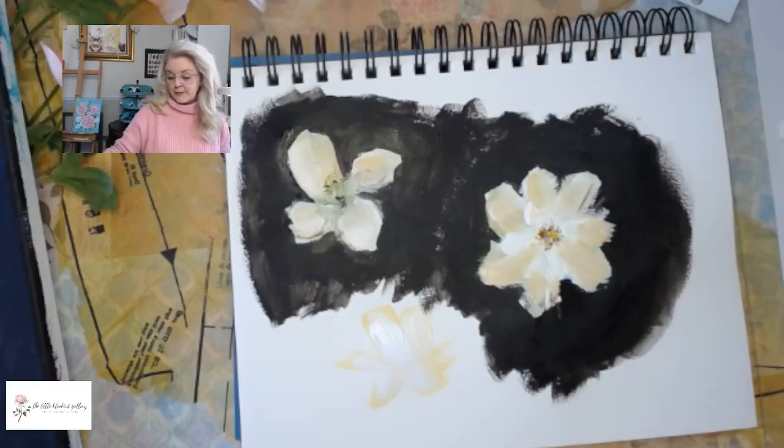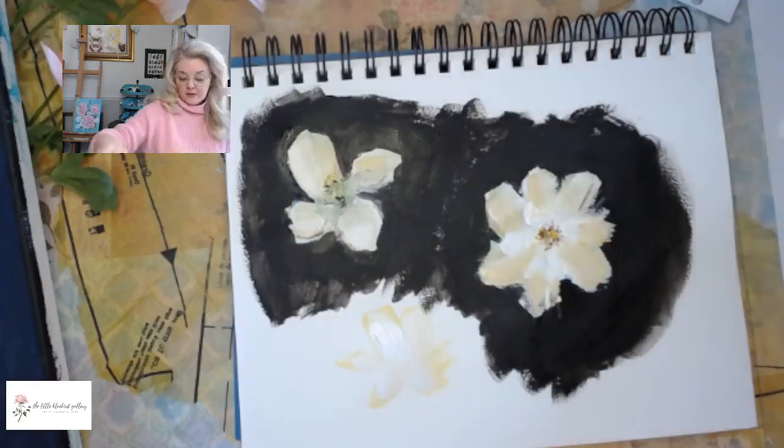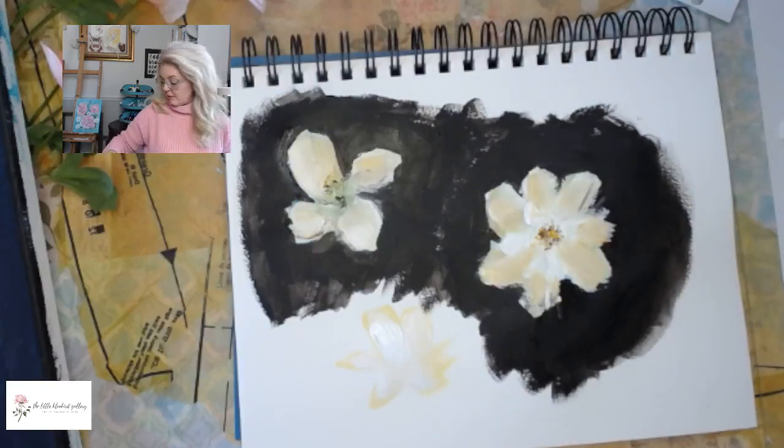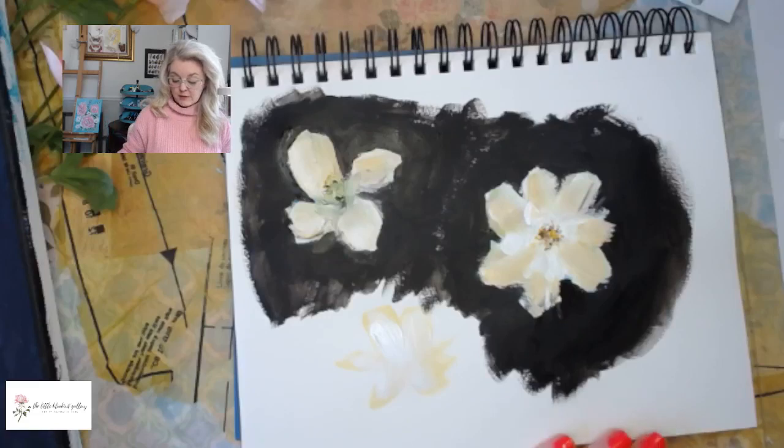I need some more white. Okay, so now I'm going to put in the brightest brights, which is going to be a lot of white and a tiny bit of yellow.